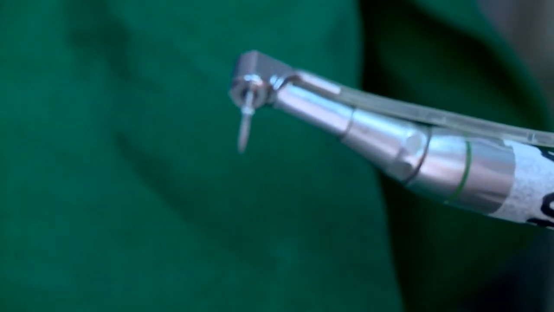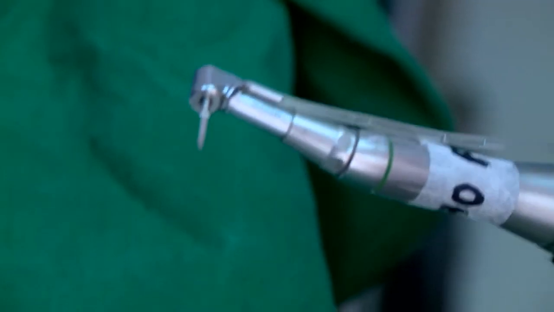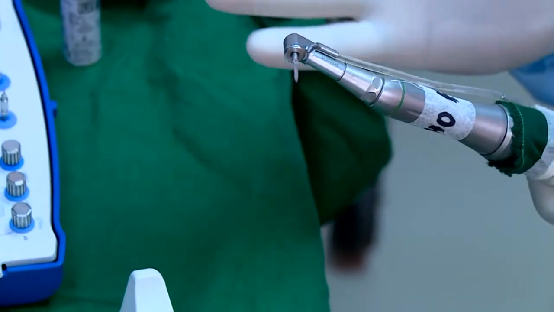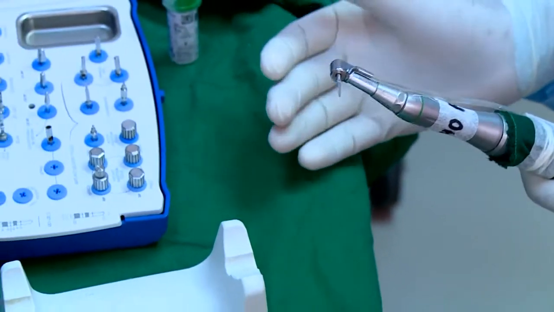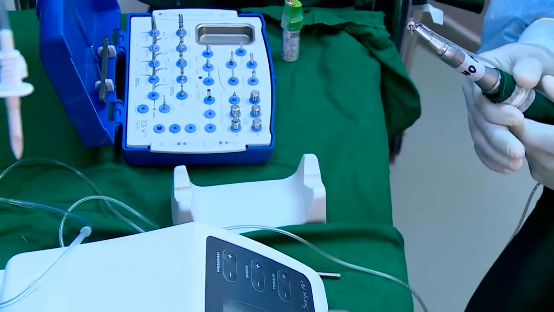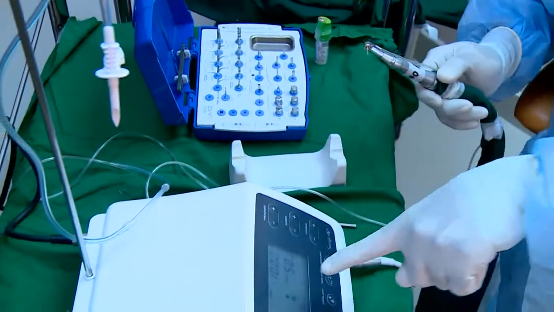Most of the time, the drills we use are high speed. You are all used to the conservative department, where the aerators we use have a speed of about 250,000, which is 2.5 lakhs. Can we just focus it over here, please?